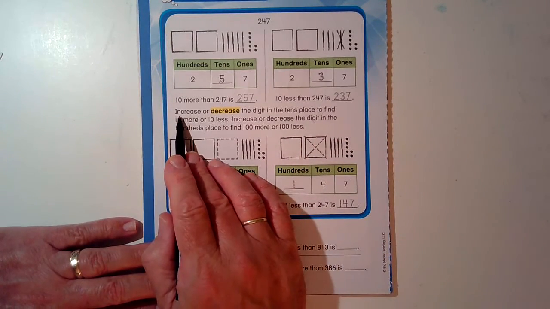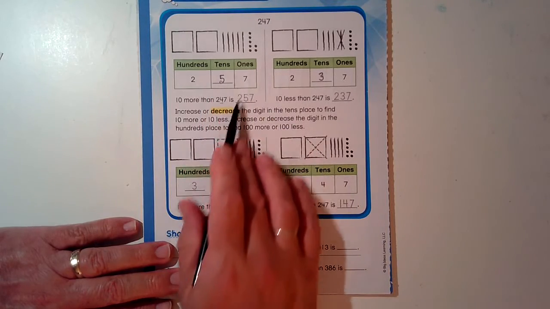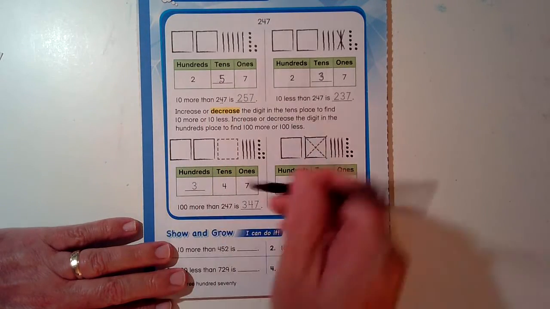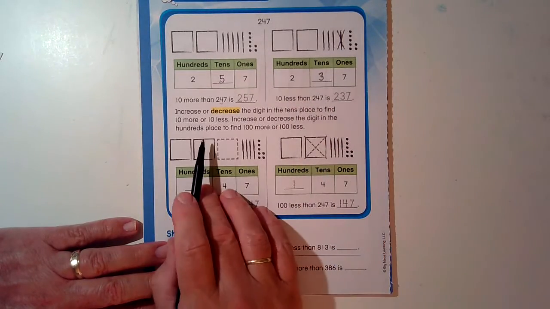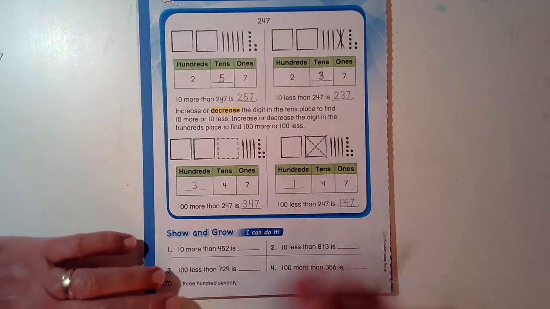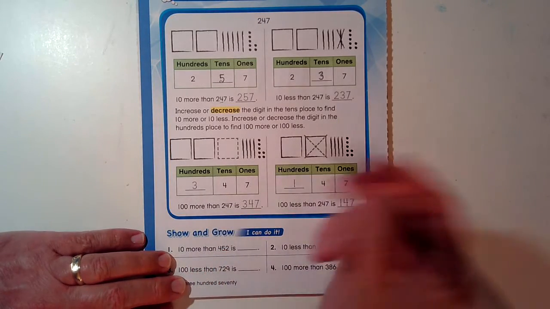Okay? So I increase by adding, and I decrease by taking one away. All right? All right. 100 more than 247.